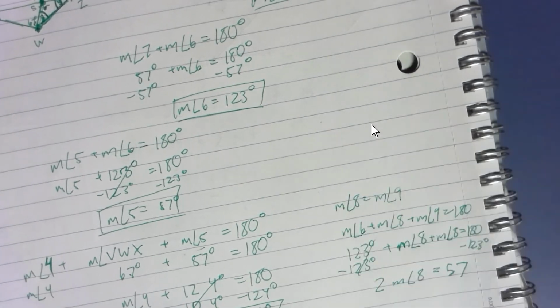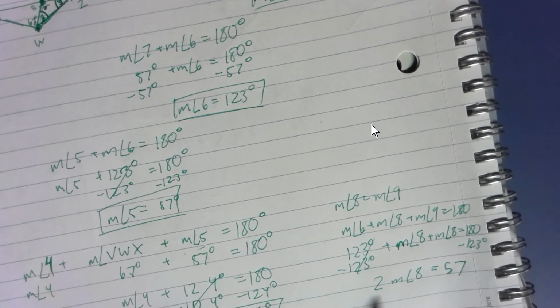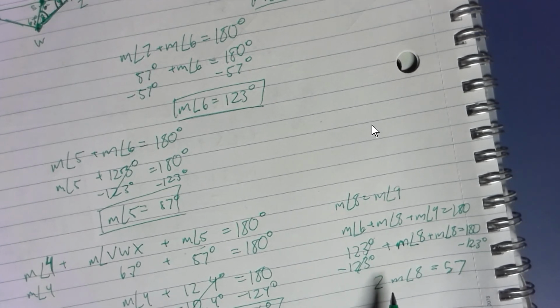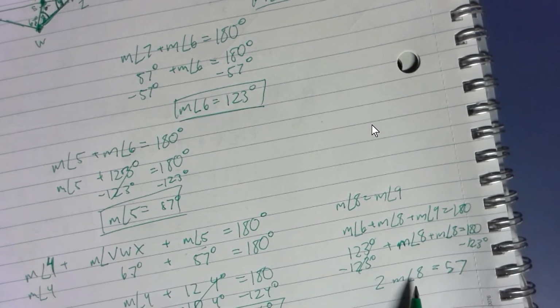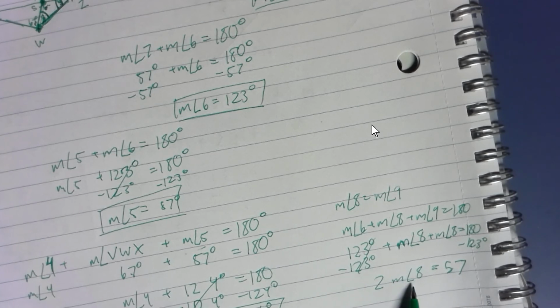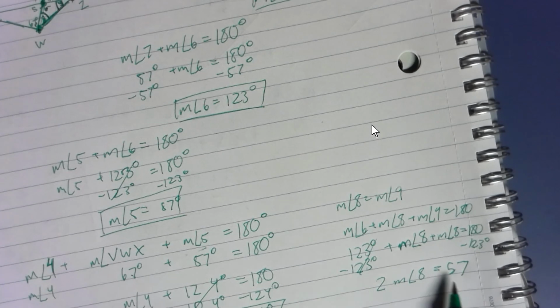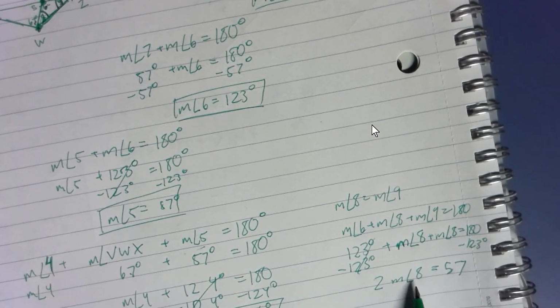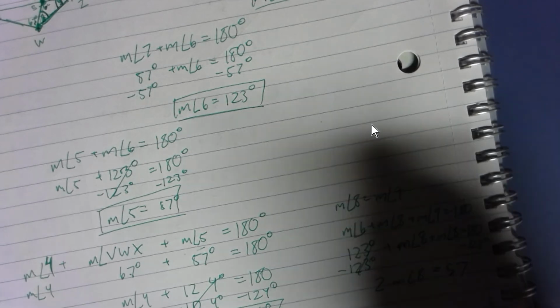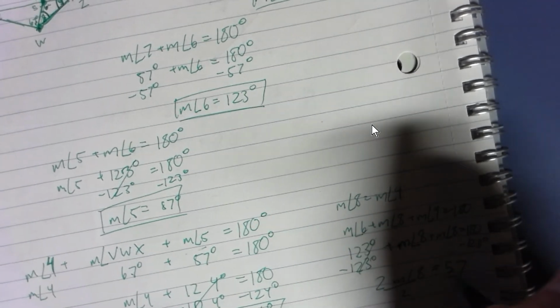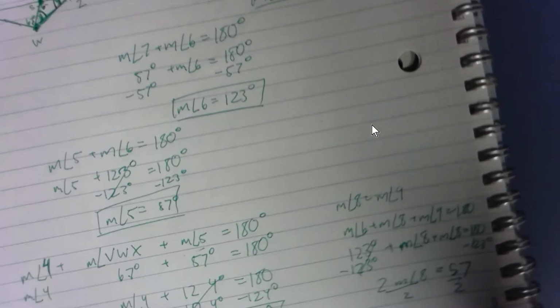So what that says is basically if you have the measure of angle 8 added together twice, like whatever the measure of angle 8 is, and then you multiply that value by 2, you should get 57. So what does that tell you about the singular value of just one measure of angle 8? Well, the only way you're going to solve for that is you just divide both sides by 2, the way that you have written this out.